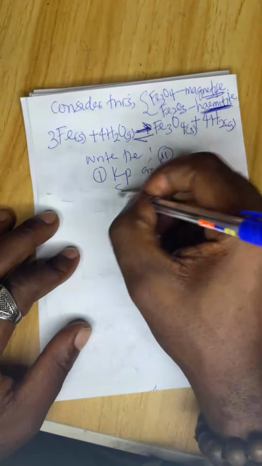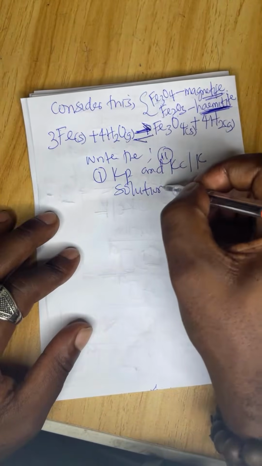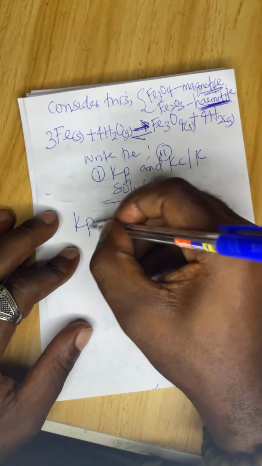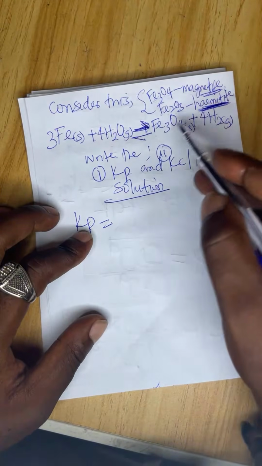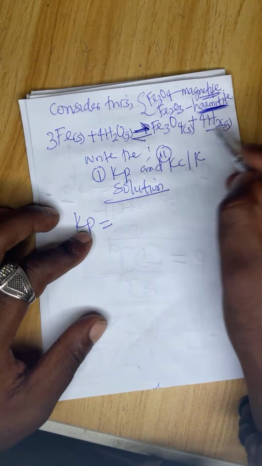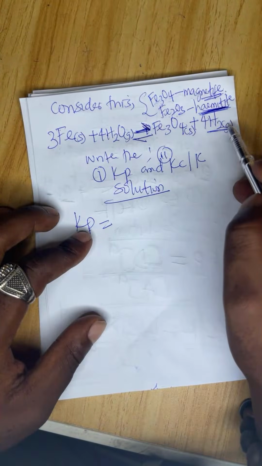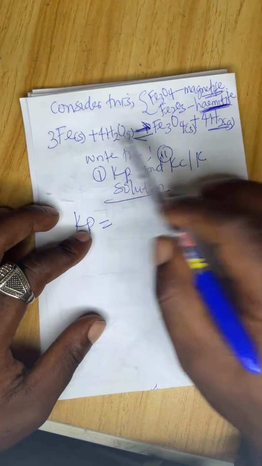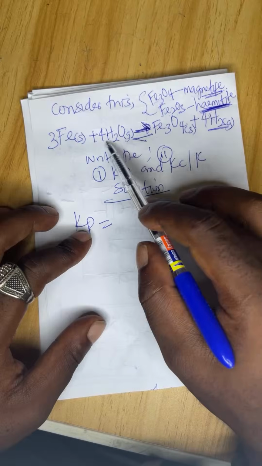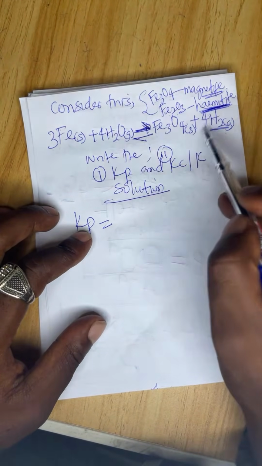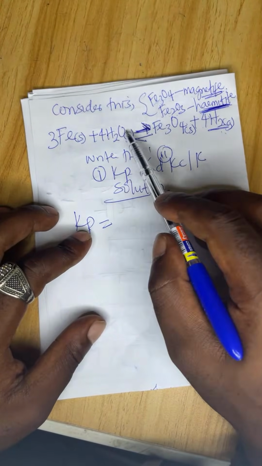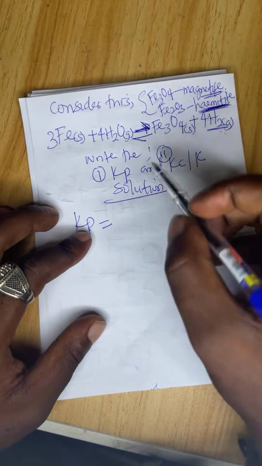Now, let's write the solution. Kp. Now, I told you that we consider gases only. Let's come to the product. This is the only gas. It must be a balanced equation, though. You can see it is balanced. Fe here is 3. Hydrogen is 4 times 2, which is 8. Oxygen is 4 and 4. Okay, it's balanced.